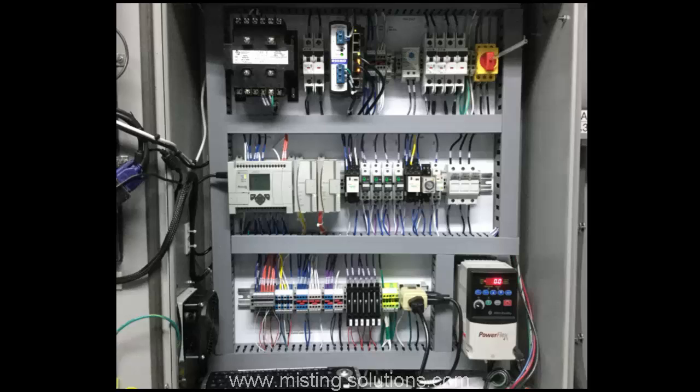So we've covered a lot of ground here, talked about a lot of the components that are in this control panel. There are a couple of miscellaneous things we haven't discussed yet. First, this item right here. That is a temperature sensor. It's a control cabinet temperature sensor that is set at about 80 degrees.